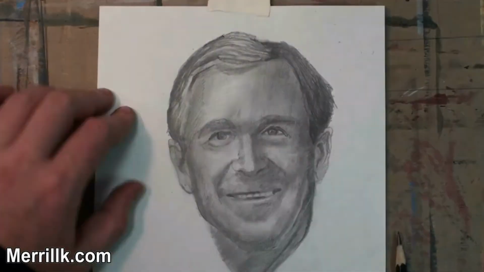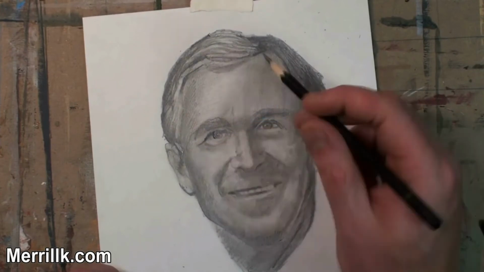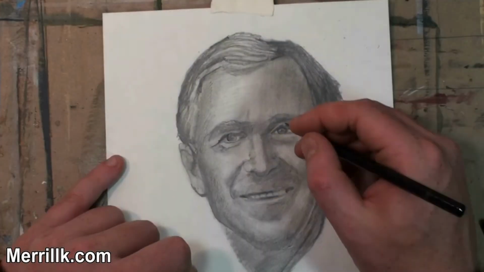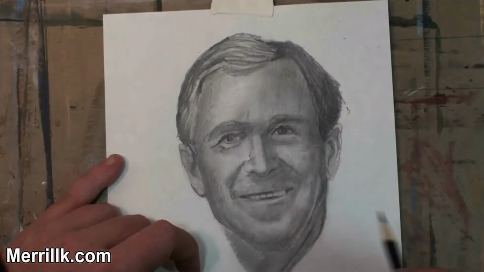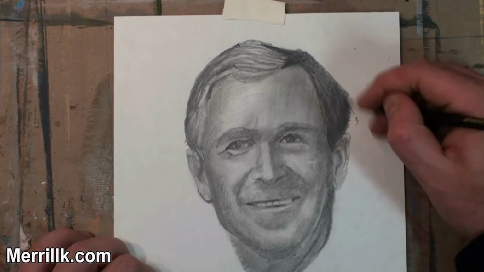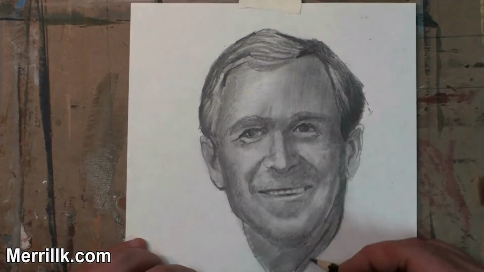Because if you rub it back and forth, it winds up damaging the page, and it smudges the graphite, and it makes it impossible to erase. But if you dab it, it picks it up more. I always underestimated that, but that's a very important tip.